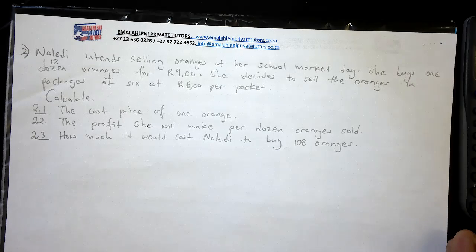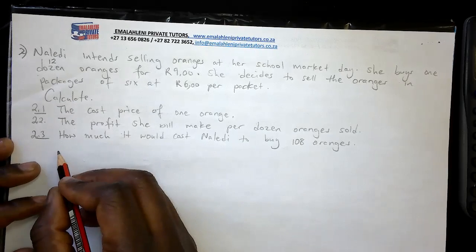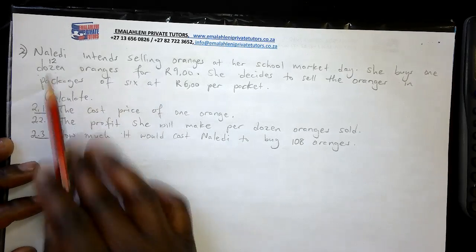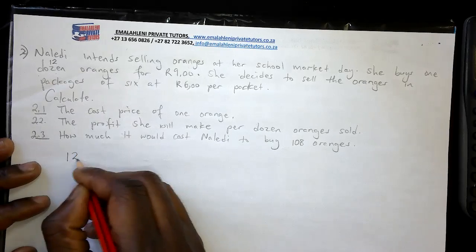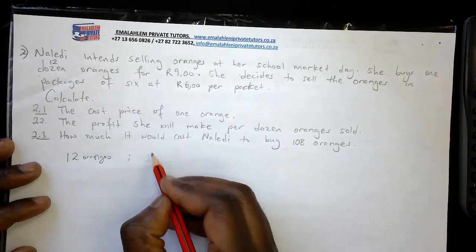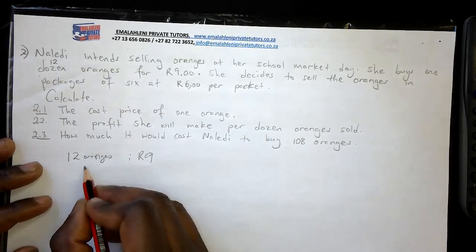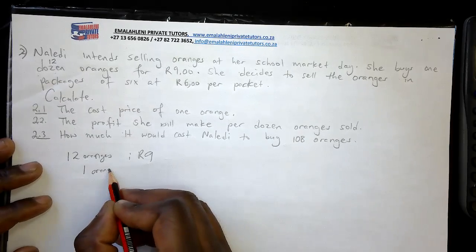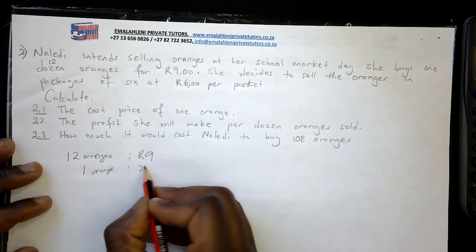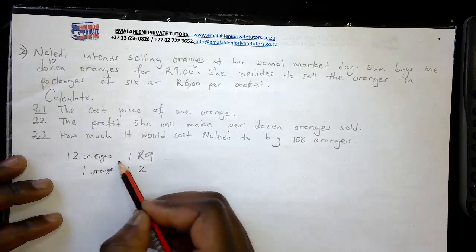Now they're saying calculate the price of 1 orange. Now we are saying how many oranges cost what? They are saying a dozen, 12 oranges, cost what? 9 rand. What about 1 orange? It costs X. So what do we do? Remember, we cross multiply.